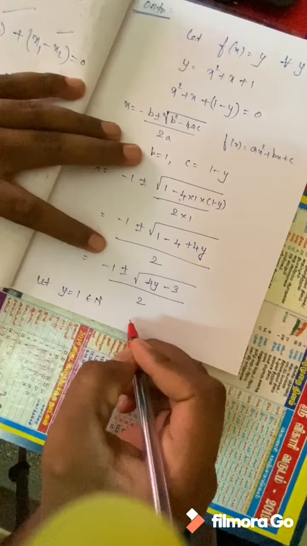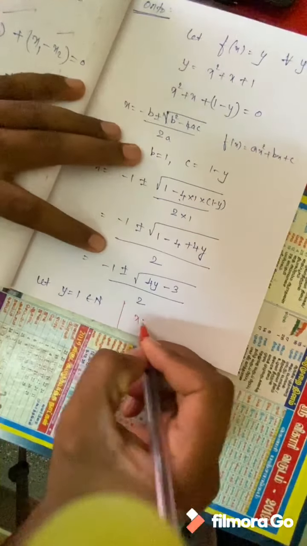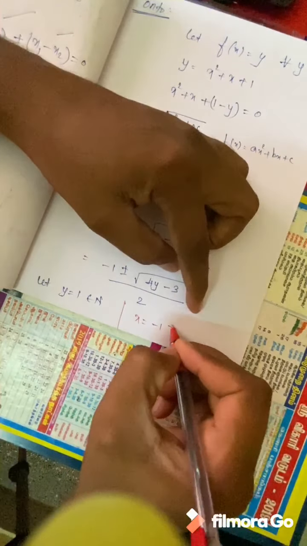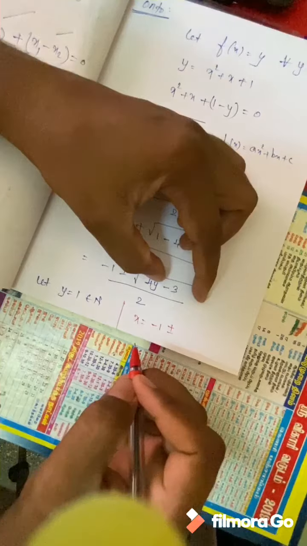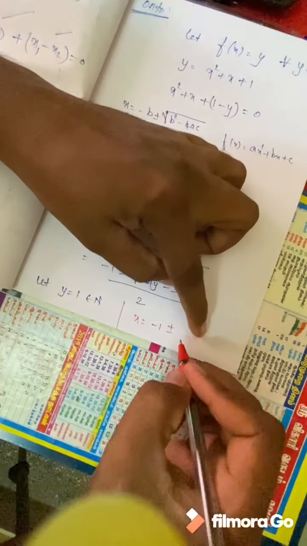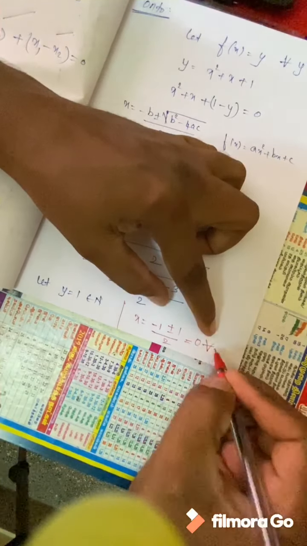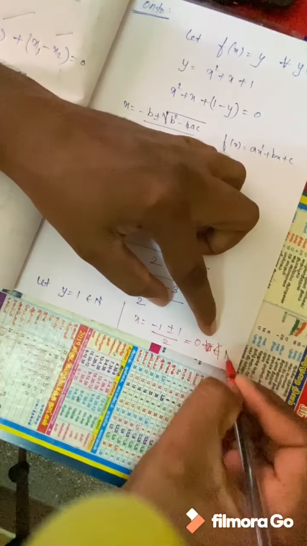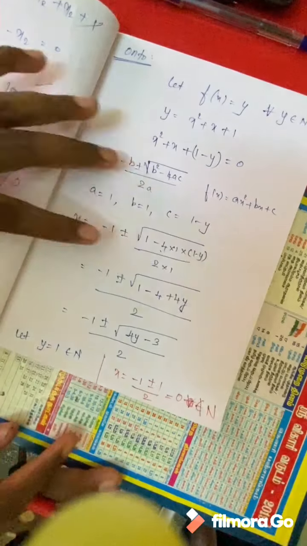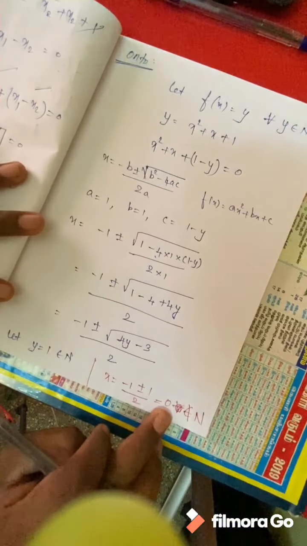If I apply 1, the answer is x is equal to minus 1 plus or minus root of 4 into 1, 4 minus 3, 1, root of 1, that is 1, by 2. So the answer I will get is 0, which does not belong to natural numbers.